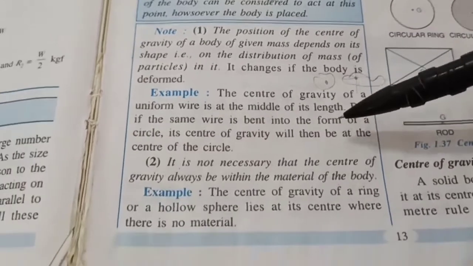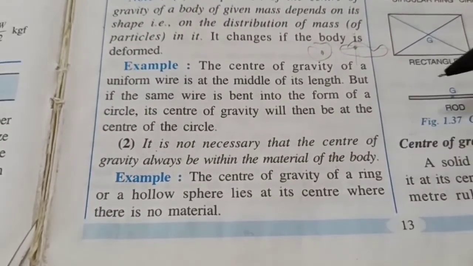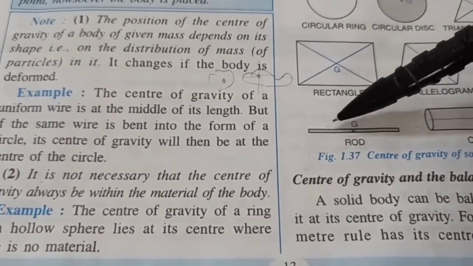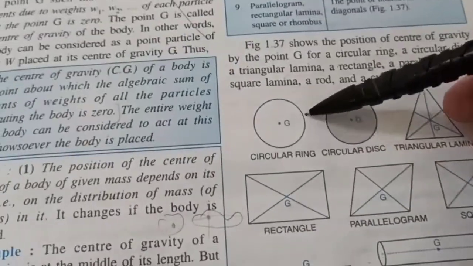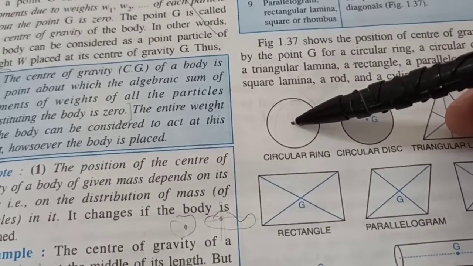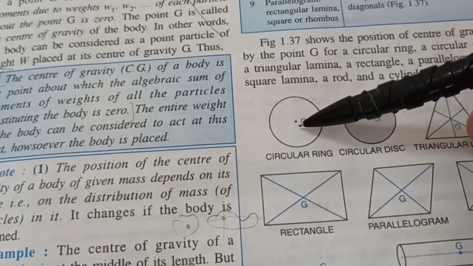Secondly, it is not necessary that the center of gravity has to be within the material of the body. For example, if you have a straight wire, then the center of gravity is at its midpoint. But what if you turn it into a circle? Now the center of gravity will be right in the center, which is not in the material of the wire, not in the copper material of the wire. So center of gravity can be outside the body as well.